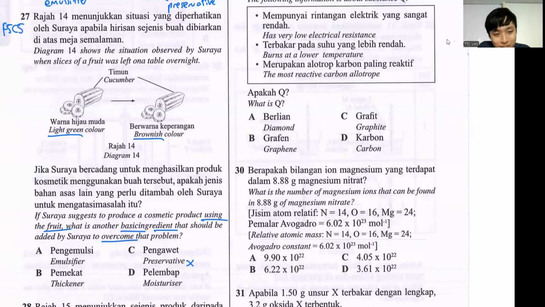In this case, if you expose it to air too long, not only does it turn brown, but it is already dry. It doesn't have enough water. So if you want to retain the water, the moisture, the answer is moisturizer. I think the girls should be strong in this question. Correct, you got it.